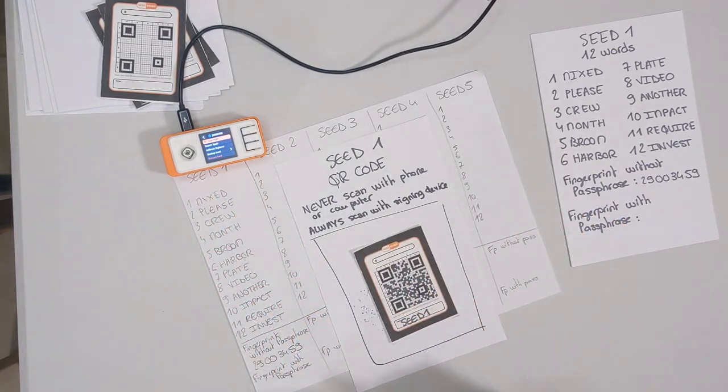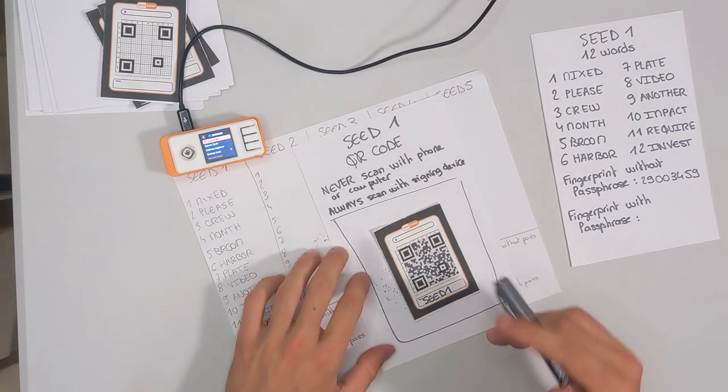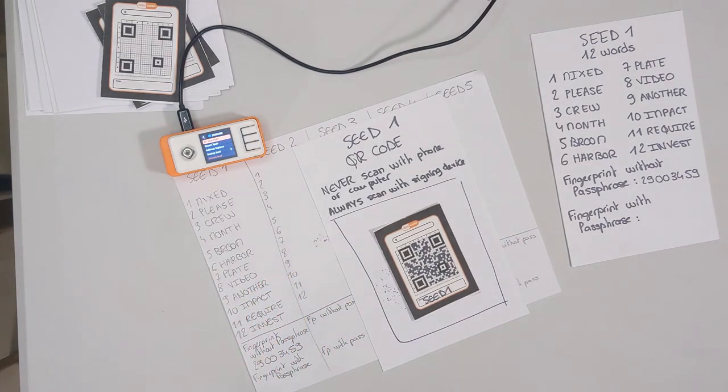That way you're sure that your heirs understand that this is the QR code of your first seed.